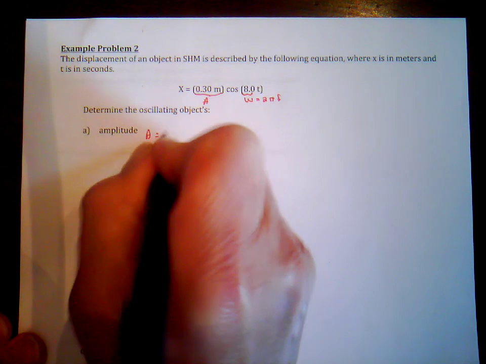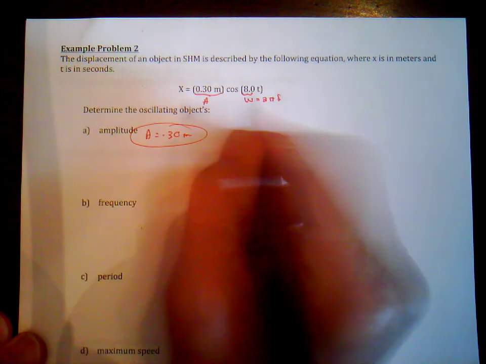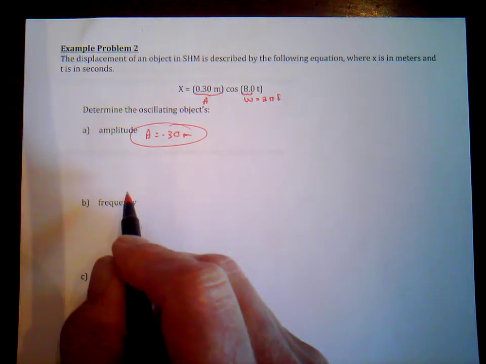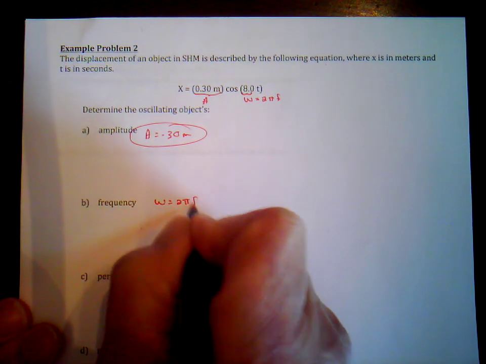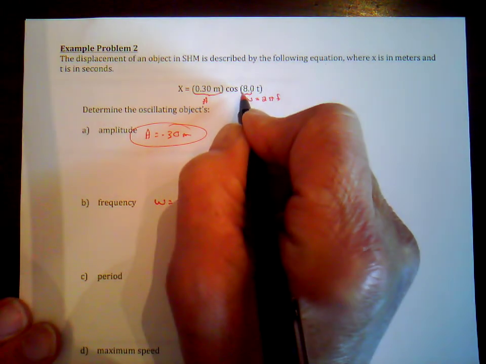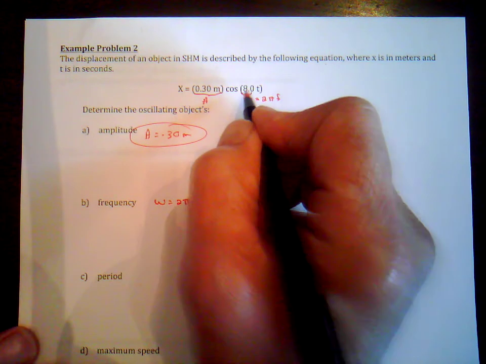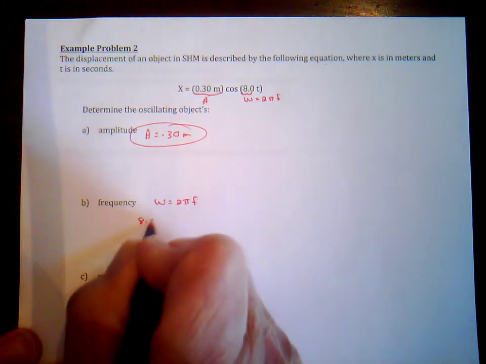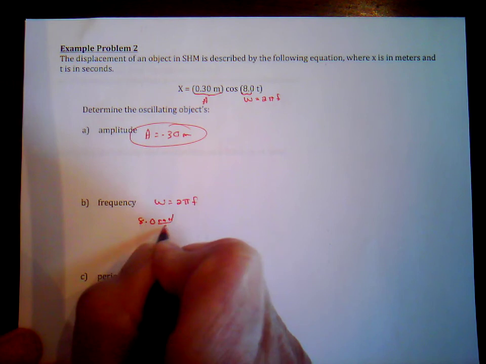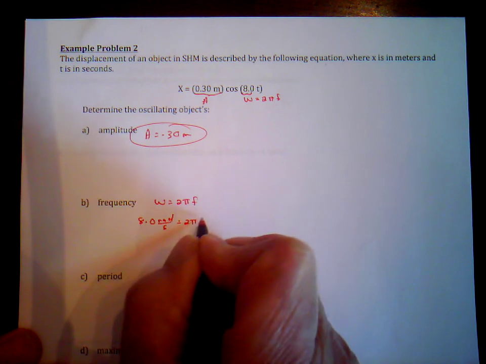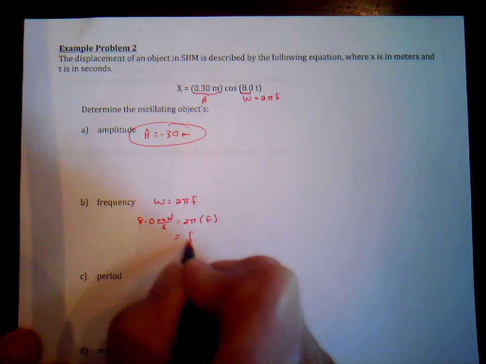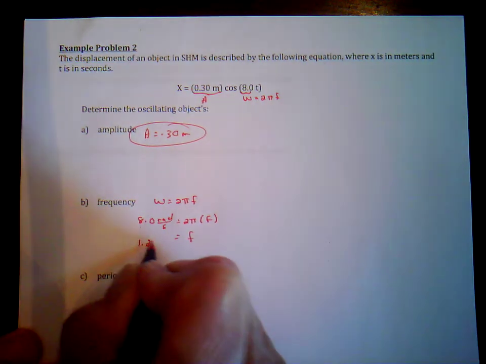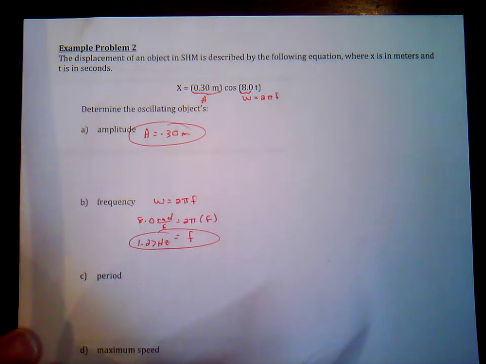So amplitude is simple. The amplitude is simply 0.30 meters. We can take that right from the equation. The frequency, remember, angular velocity is 2 pi f. The angular velocity is 8.0. This has to be in radians per second. So this is 8.0 radians per second equals 2 pi times the frequency. If we calculate that frequency, we end up getting 1.27 hertz.